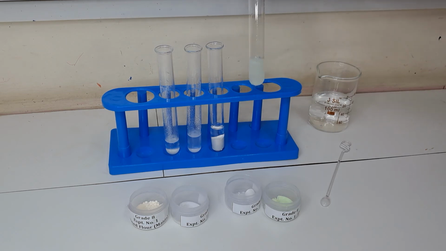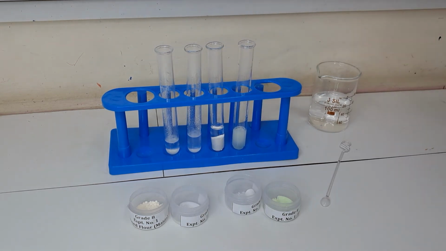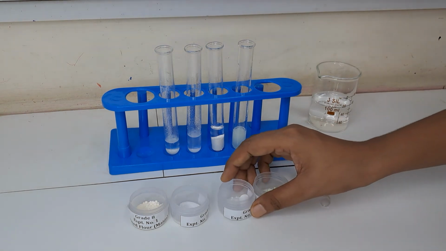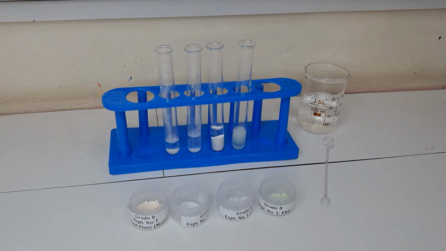Write down your observation. Observation means the things which you can see, those which are visible. And the conclusion means the reason behind it. For example, in chalk, if the bubbles are there, and in ENO also the bubbles are appearing, so why are the bubbles there? That reason is nothing but the conclusion.